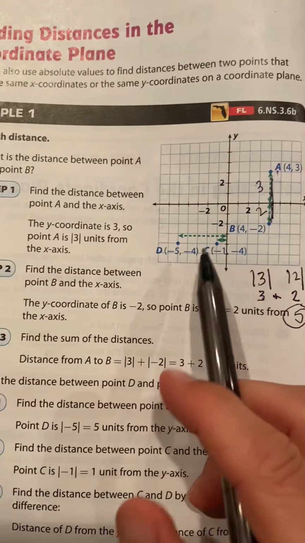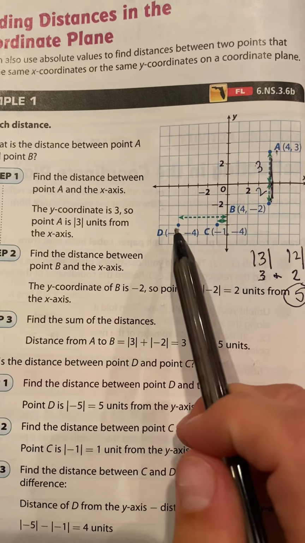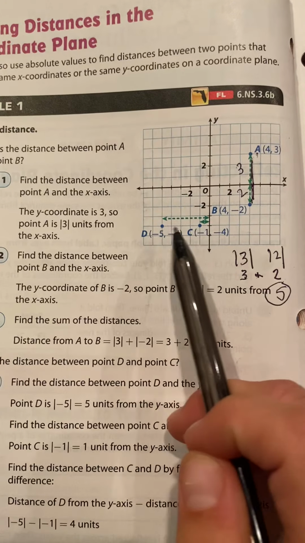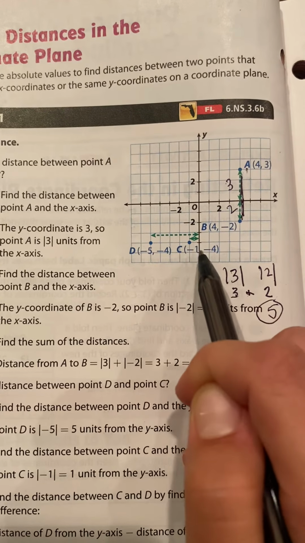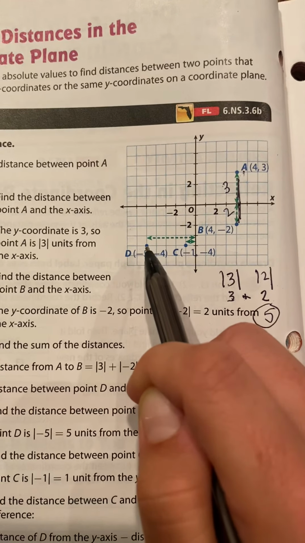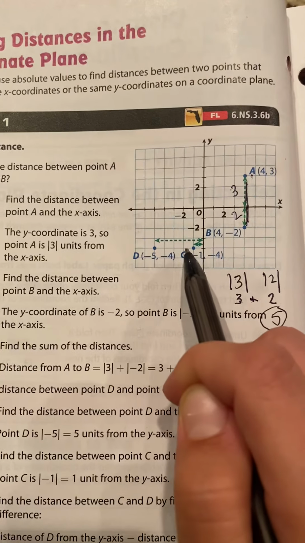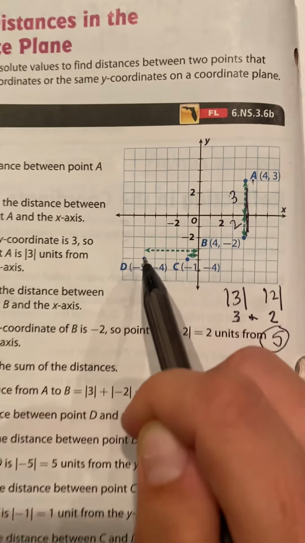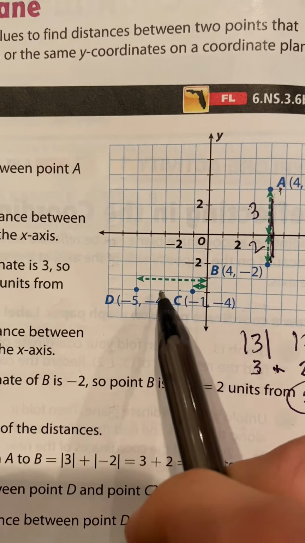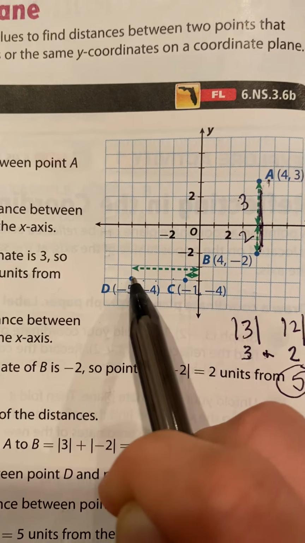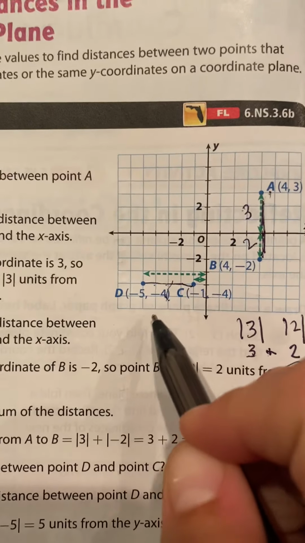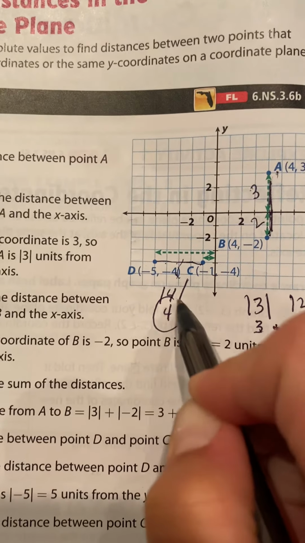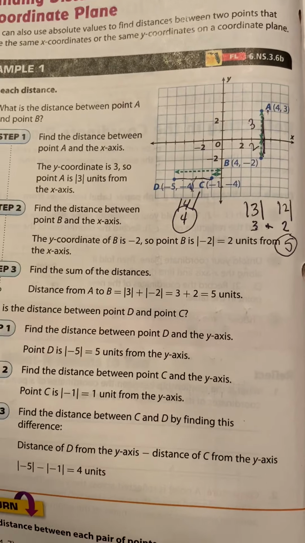Now if we look and it says, what's the distance from C to D? Okay, now we're traveling left and right, all right? We don't have an axis to get to. We see that C is at -1, -4. We want to get to D at -5, -4. Notice they're on the same x-axis. All we're doing is traveling and counting how many squares it takes us to get there. So let's count. 1, 2, 3, 4. It took 4 squares between those. That's also just called the absolute value of 4, which is just 4. Boom. That is finding the distance between points.